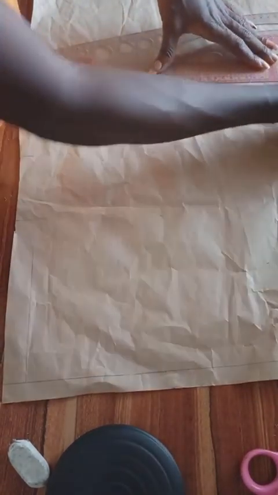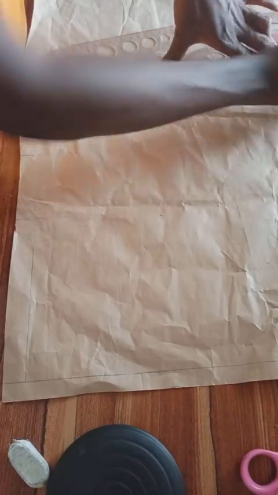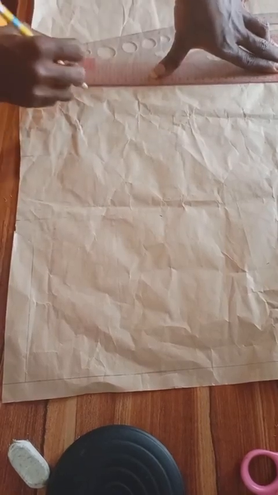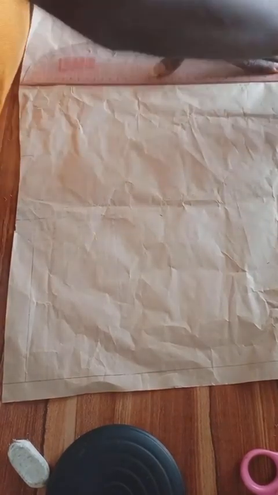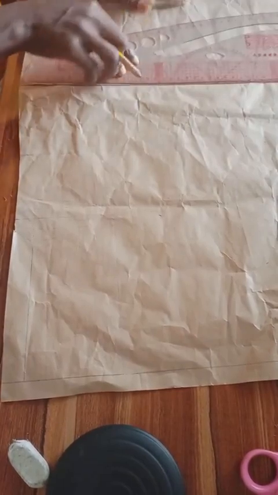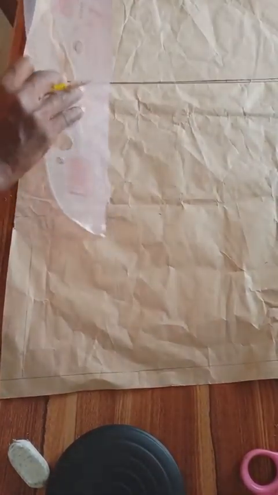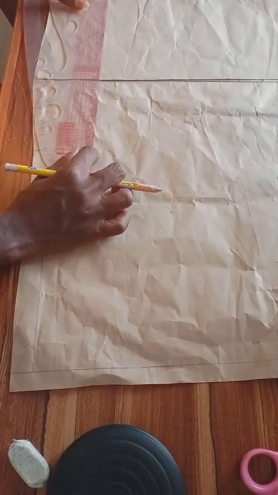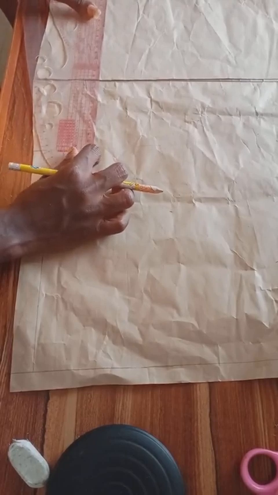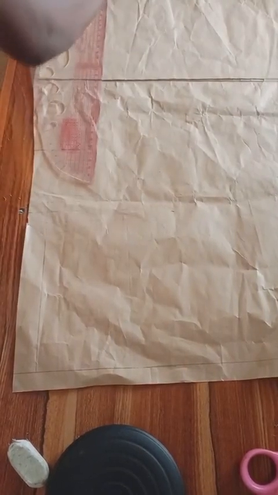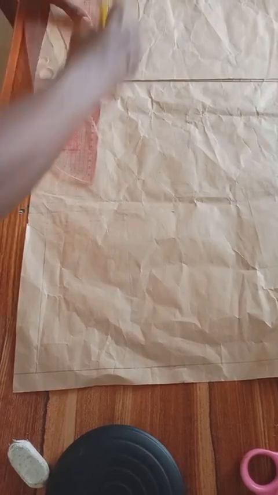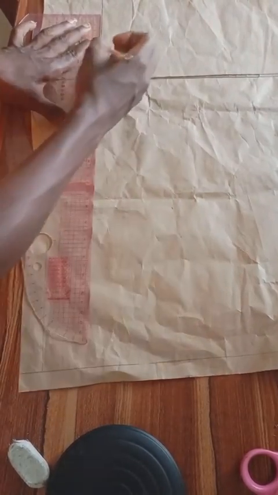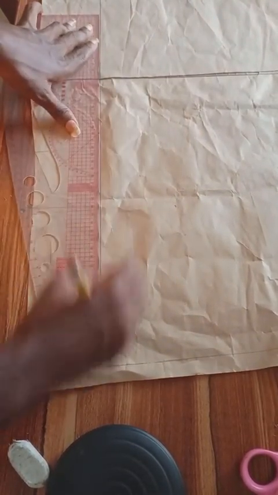So now you will take a fresh pattern paper, and then you draw a straight line, as you see me do, to make something like a center line for the fresh paper that you take. Then you come down on that same paper and draw another line. Those lines will just guide you when you are drafting.